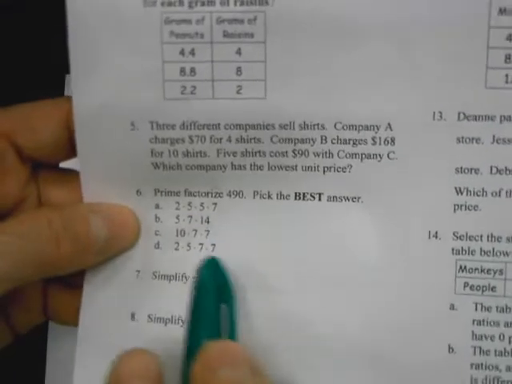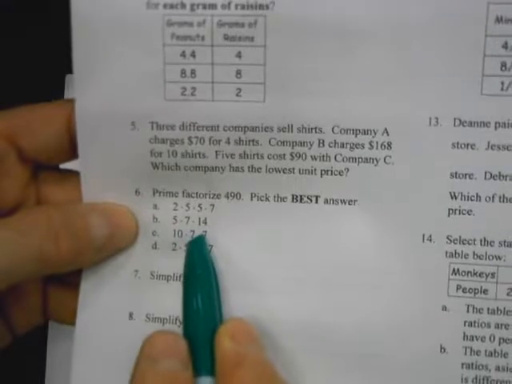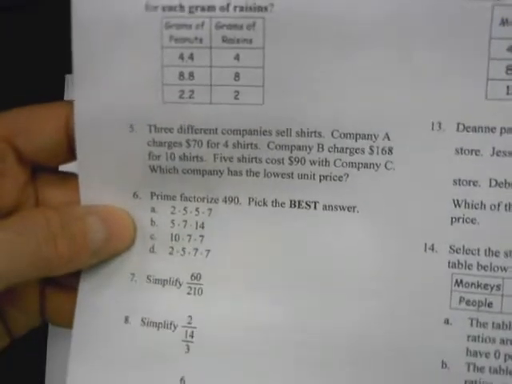Now, don't be tricked here, because some of them will equal, like this one right here. Some of them will also equal 490, but 10's not prime, so that's why you wouldn't choose the other ones that equal 490. Number 7.